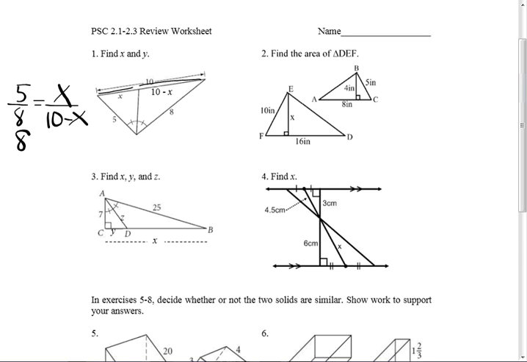You cross multiply, so it's 50 minus 5x. Don't forget to distribute that 5. Add 5x to both sides, so 13x equals 50, and I would never guess that for an answer, 50 thirteenths. How do you find y? There is no y in that one, that's a typo.